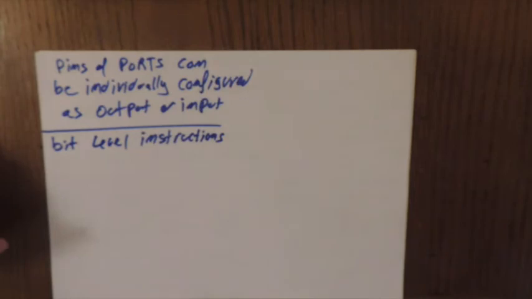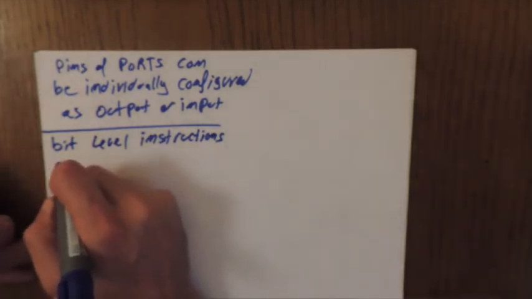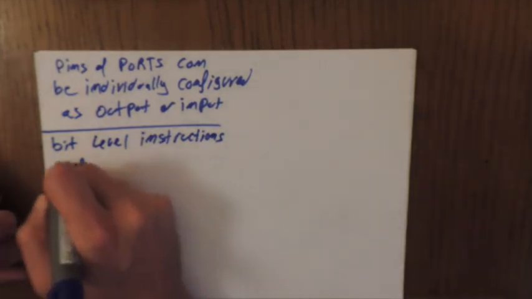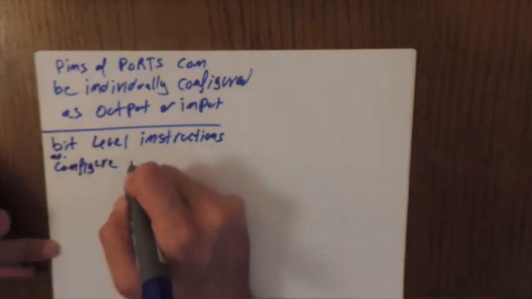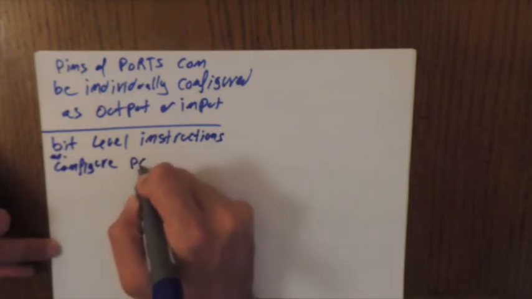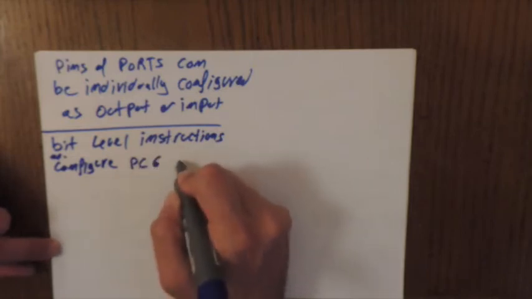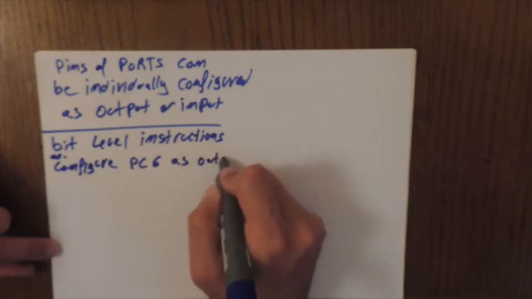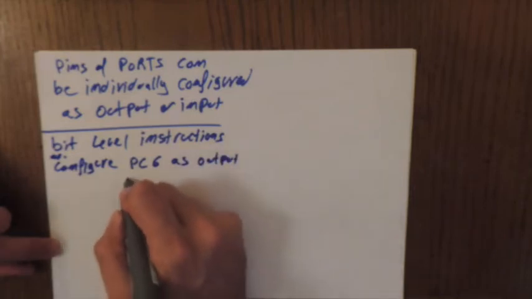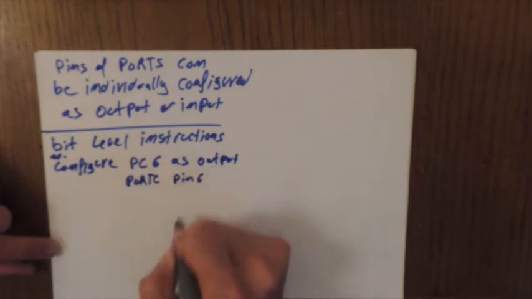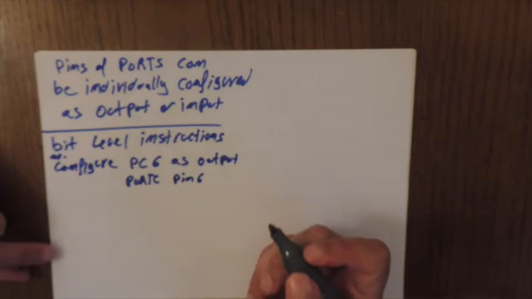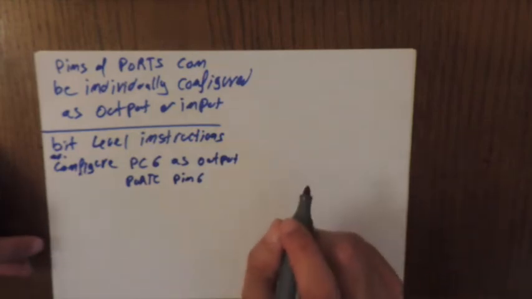So let's say I want to set a specific bit in an IO register. Let's take an example: configure pin PC6 as output. What do I mean by PC6? This is port C, pin 6. So what I do is I need to set this specific bit.